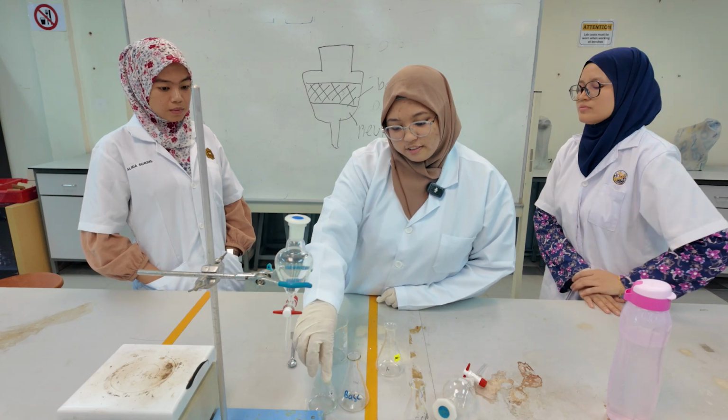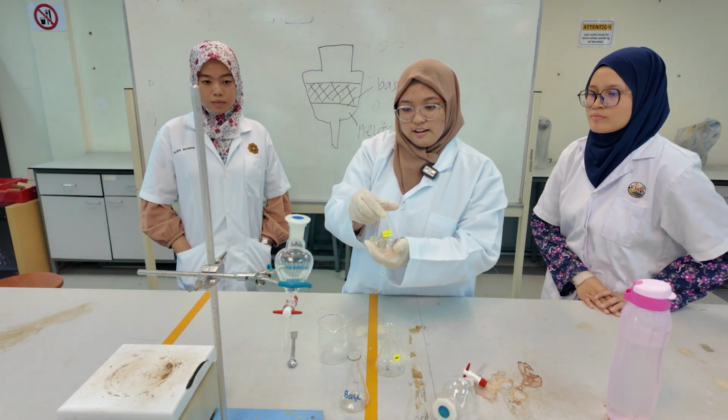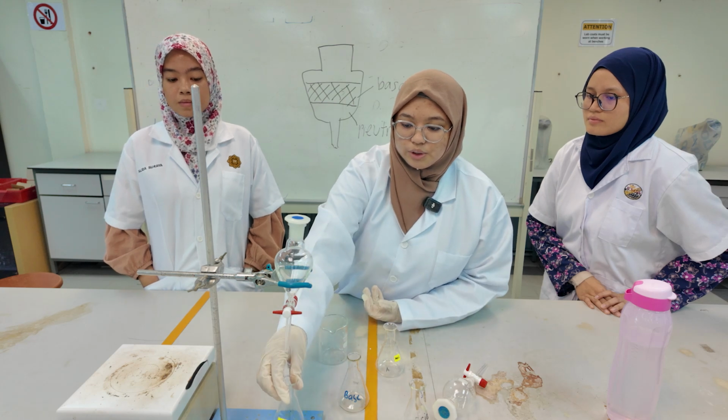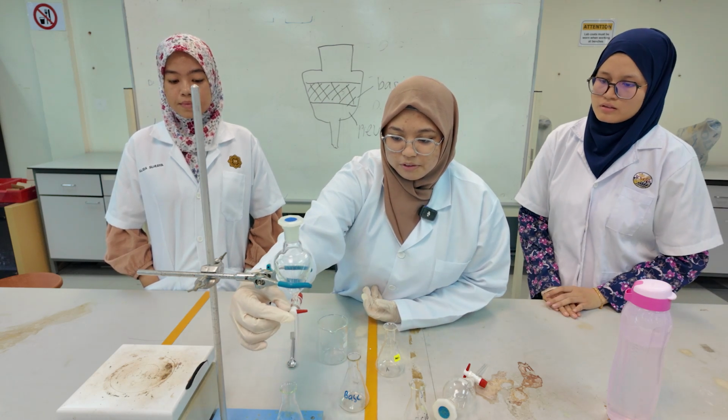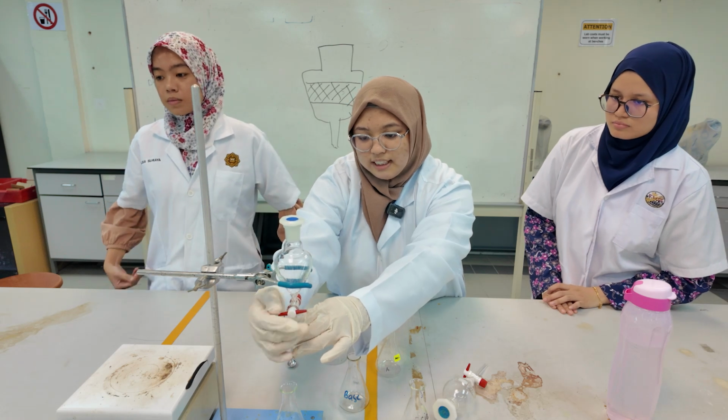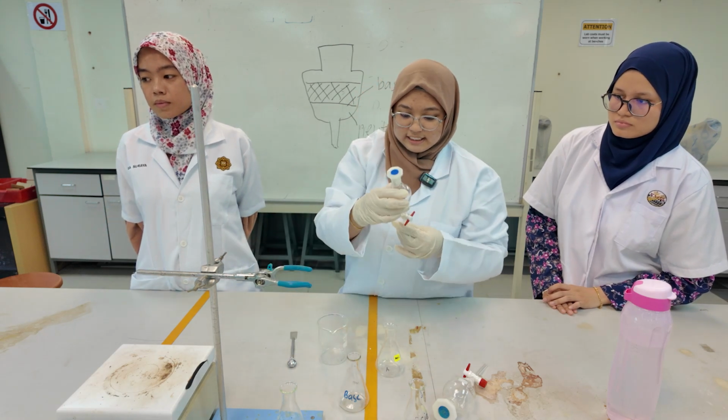So grab the neutral flask, because the neutral layer is at the bottom, so this will be removed first, until only the base layer is left.